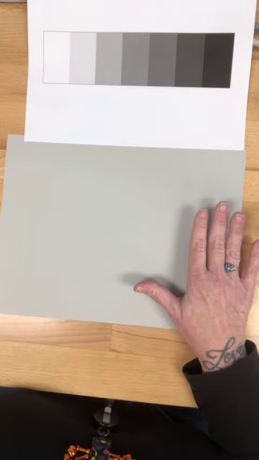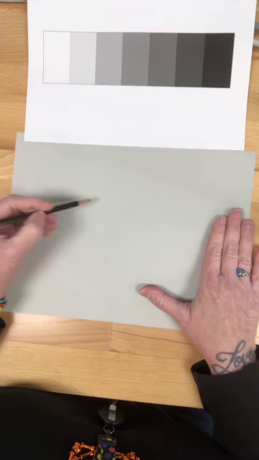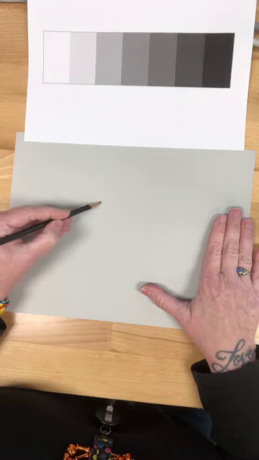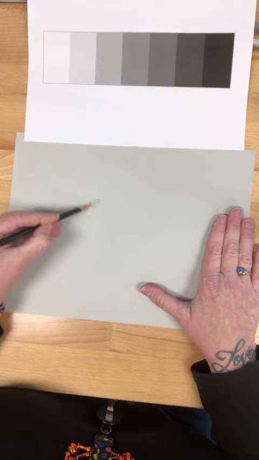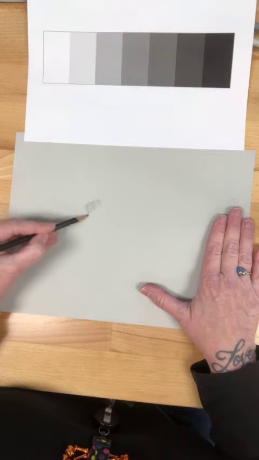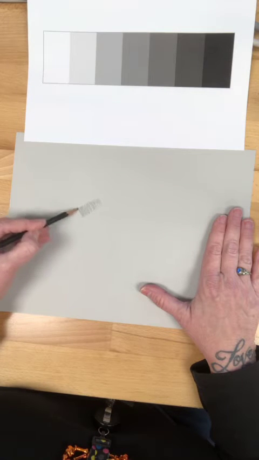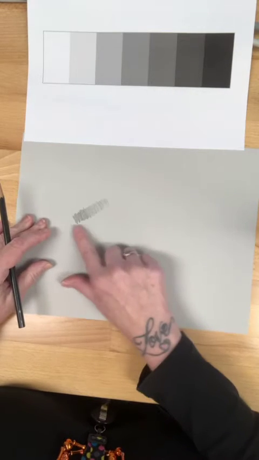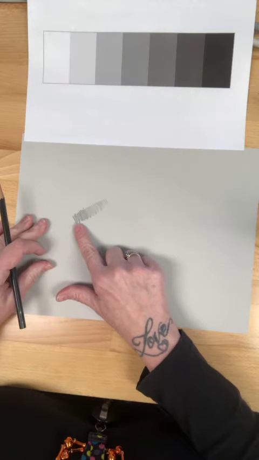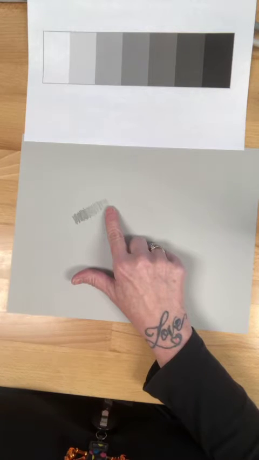The easiest way is taking your pencil and going from a light and gradually getting darker by applying more pressure. And you've created a light to dark value. You can obviously do it in reverse too.